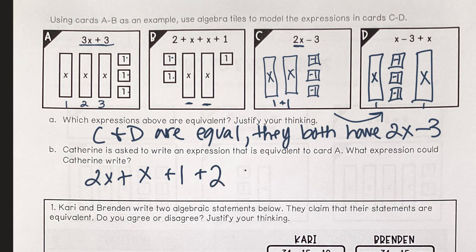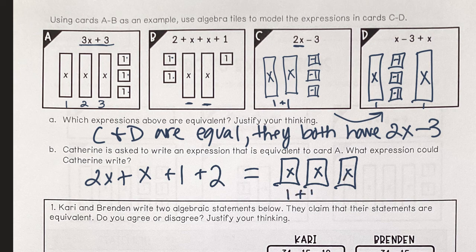If I was to draw that model, that would be 1, 2, 3 x's, right? Because I had my 2 x's here. 1 plus 1 is my 2x plus another x. Okay. And then I would have a positive 1 box, and then I would have another positive 1 box and another one.